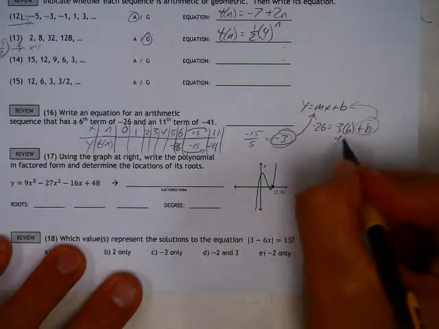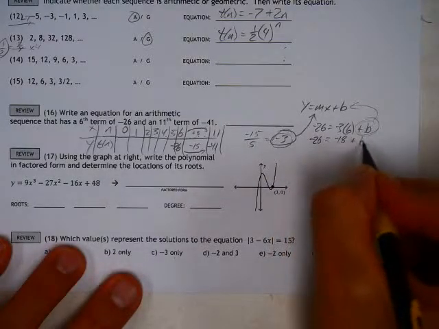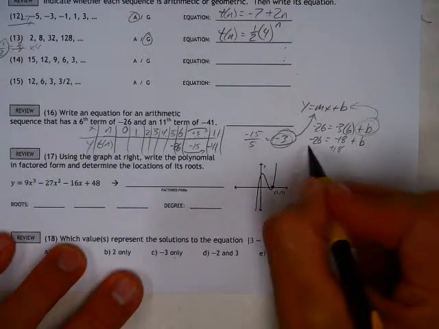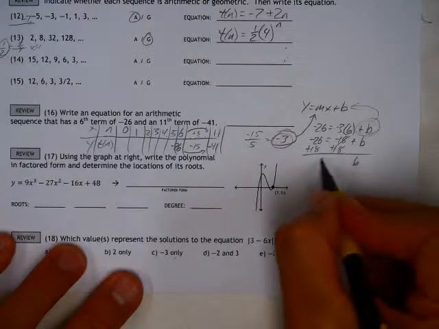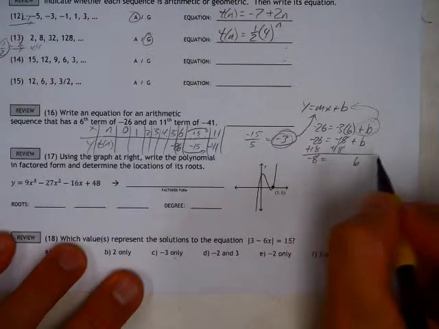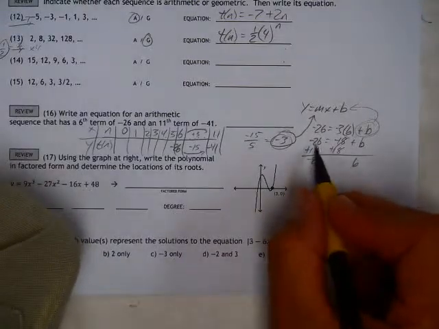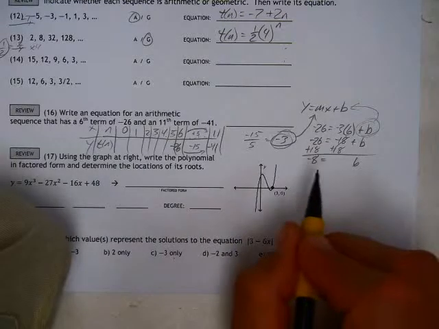Well, this is a negative 18. And this is still a negative 26, and this is a plus b. That's what I need to get rid of, or get by itself. So if I add 18 to both sides, it's going to move that over. That's going to give me a b value equal to negative 8. Okay? 8 more would get you to negative 26.